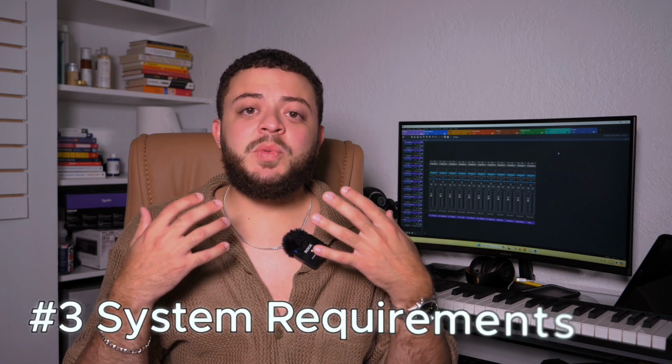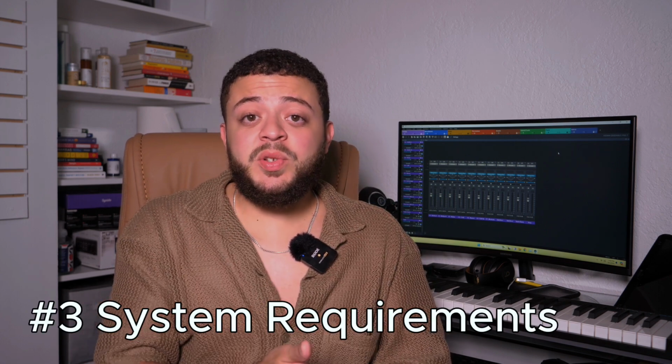Con number 3 is going to be the actual system that you're using. So the resources. Can your computer handle a program like Vienna Ensemble Pro? If you don't have that much RAM in your computer, I don't recommend having a software like VEP running, because you have to remember, if I'm loading sounds into a computer, that means I'm going to be eating up that RAM.